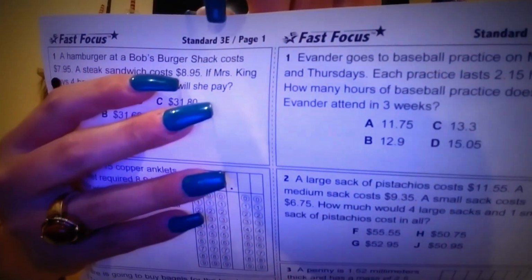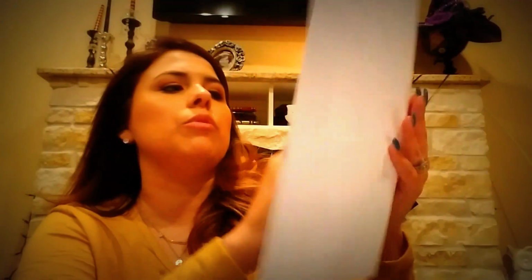So the first one I want to focus on is number 3, and if you'll look right here, I'm focusing on the side that says Standard 3E, page 1. That's number 3. It says Claire is going to buy bagels for the teachers at Old Town Elementary. A dozen bagels cost $6.85. A single bagel costs 79 cents. If Claire buys 3 dozens and 1 single, how much will she have to pay?